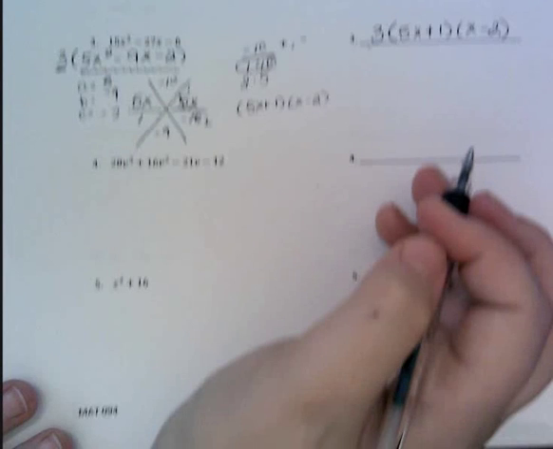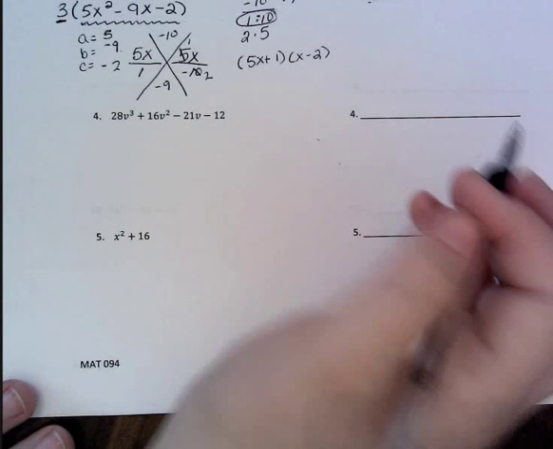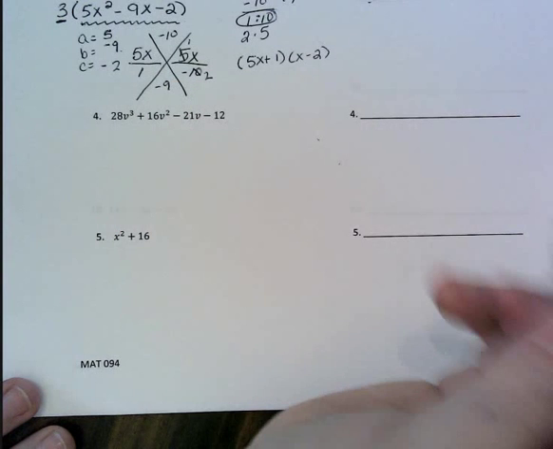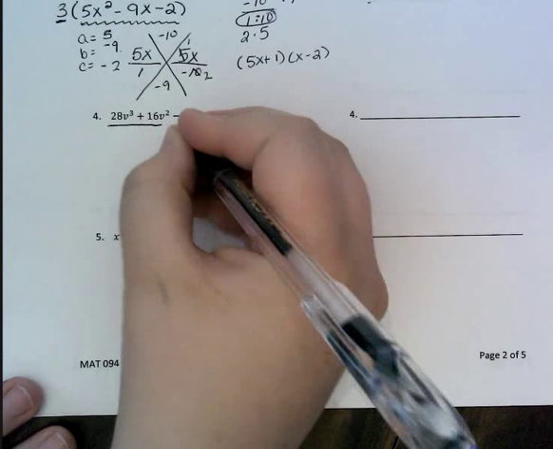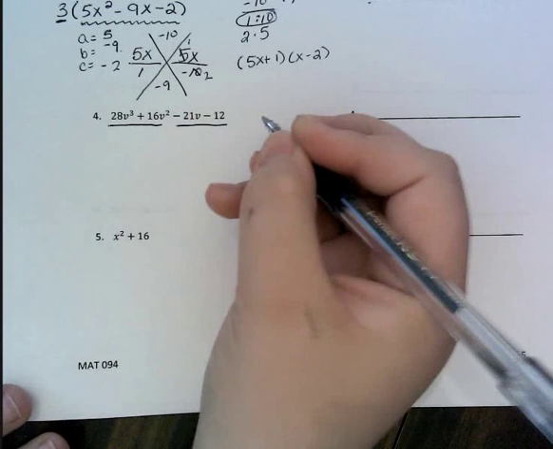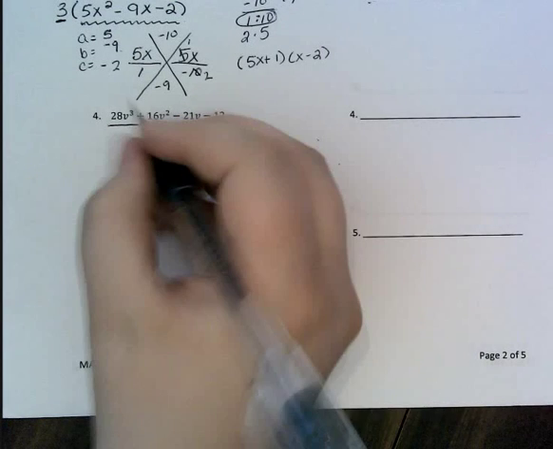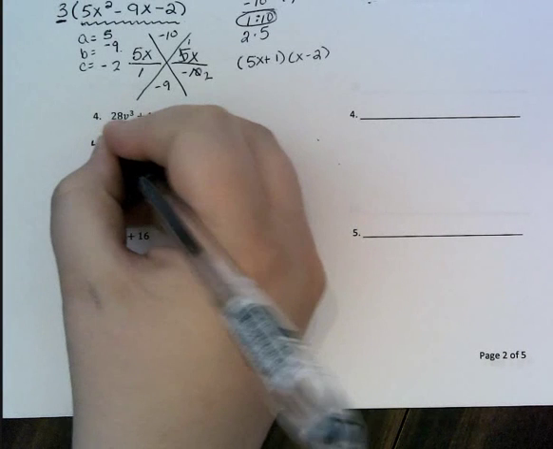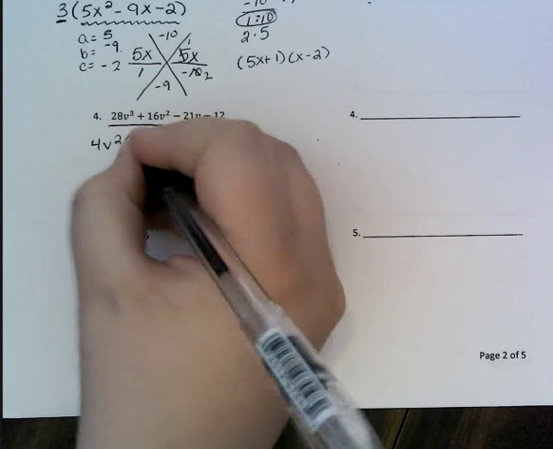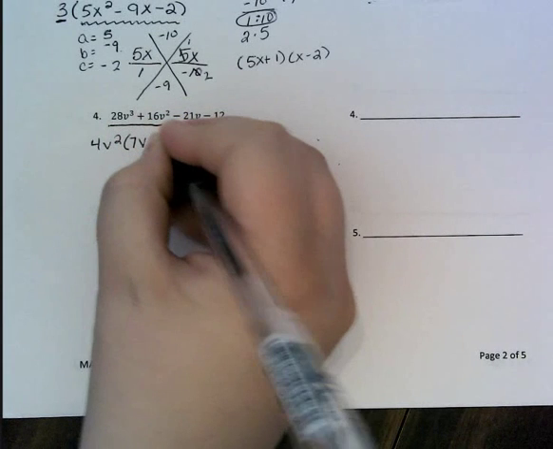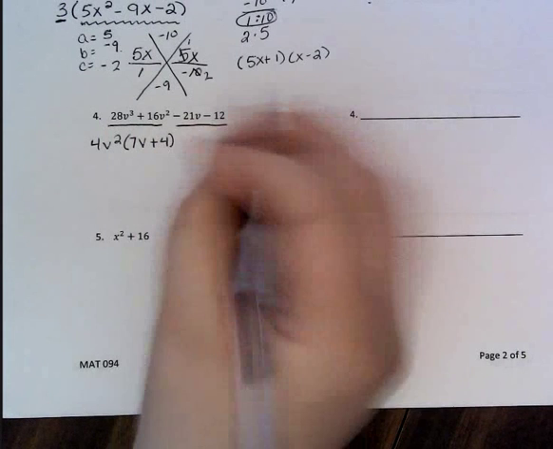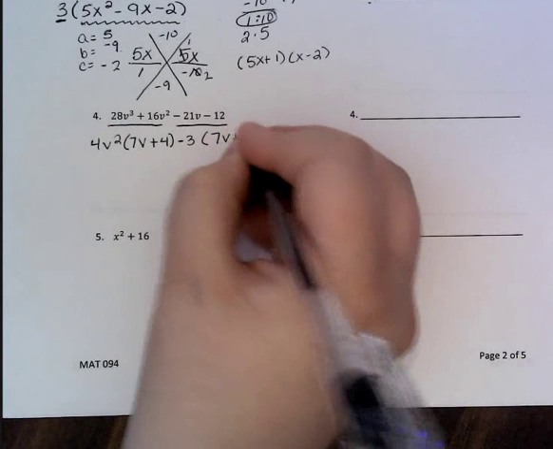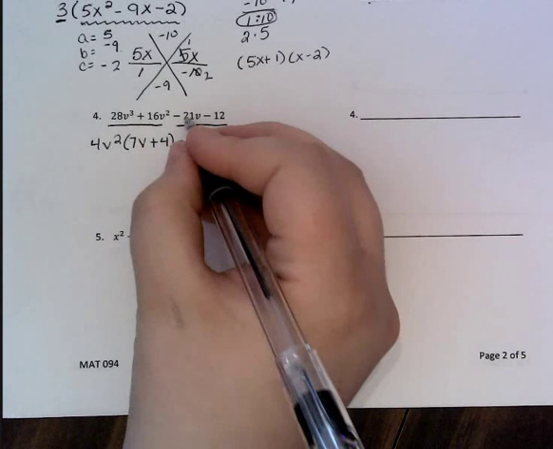Number 4. Well, we can look at number 4 and say this is a grouping problem because there are 4 terms. So grouping is when you take the greatest common factor 3 times. So you take the greatest common factor out of this first. So I can take out a 4v squared, which leaves me with 7v plus 4. And then up here I can take out a -3, which would give me 7v plus 4, because I would have divided each of these terms by a -3.